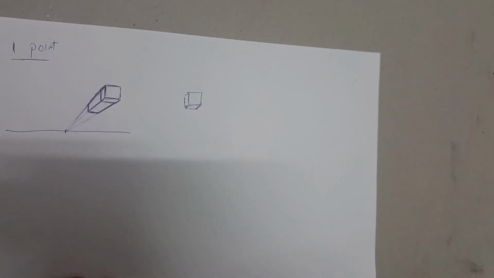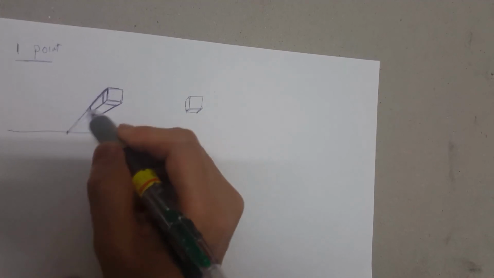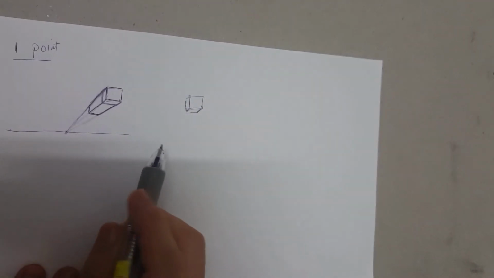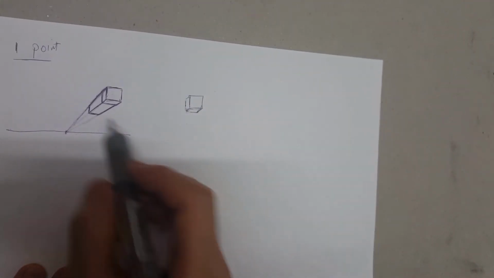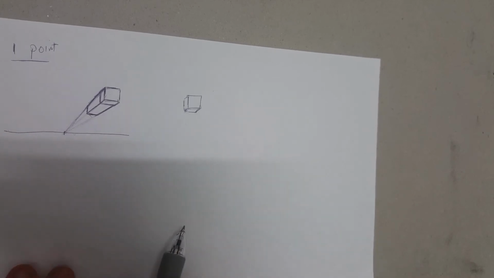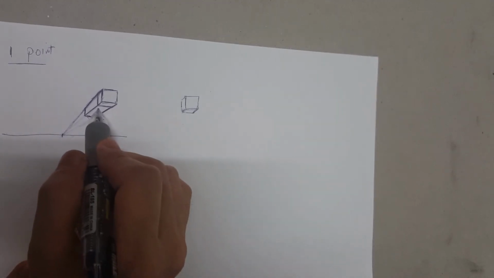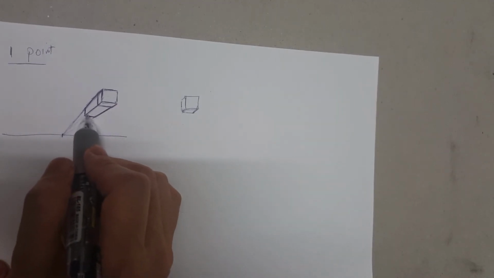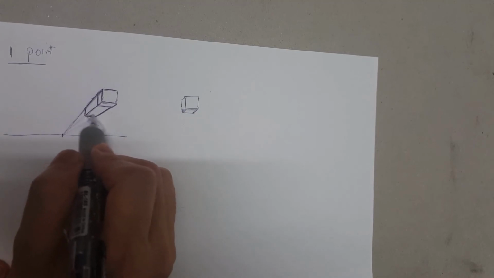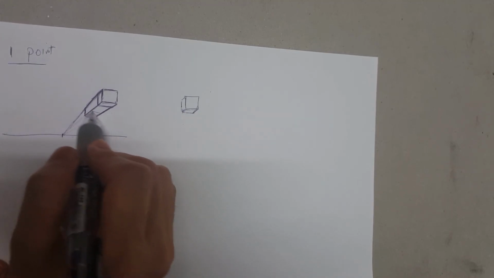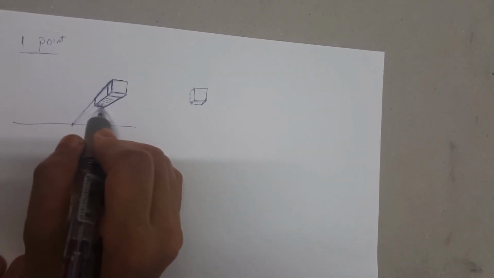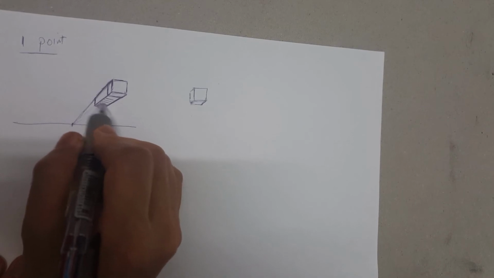Right. Now, of course, if you want to add more convincing lines here, as you try to divide the space, you could also make the space so that as we go further and further away, the lines will be closer and closer together.